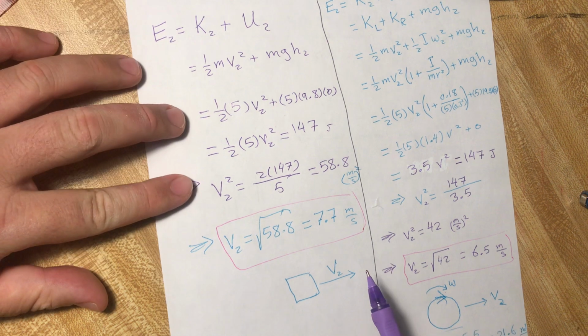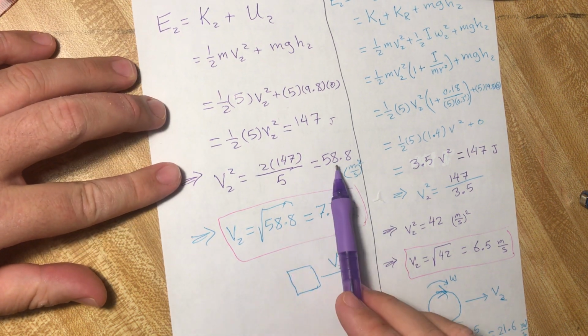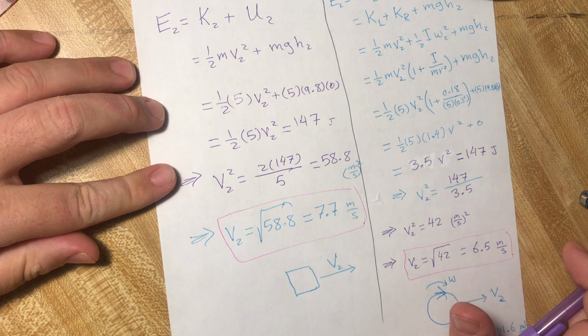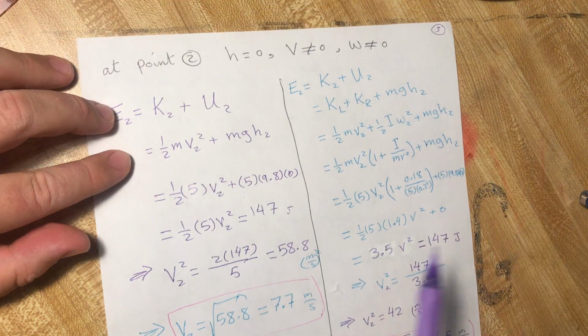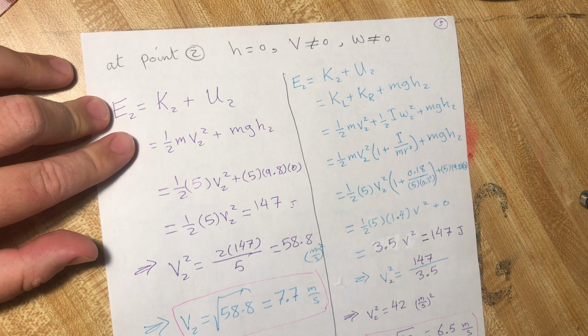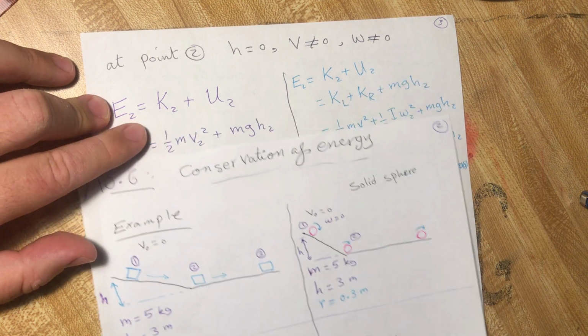So v squared is equal to 2 multiplied by 147 divided over 5, which is equal to 58.8 meters per second, all squared because we have v squared. How much is the velocity or the speed now? It is equal to the root of that number, which is 7.7 meters per second. Right? Okay.